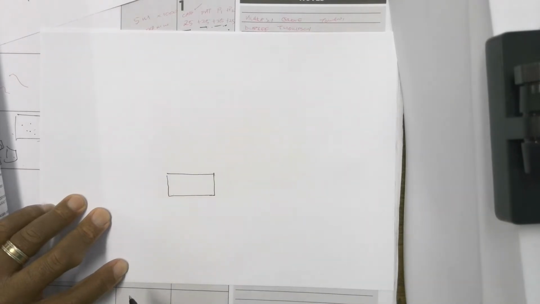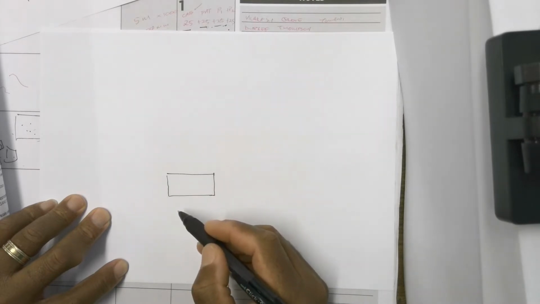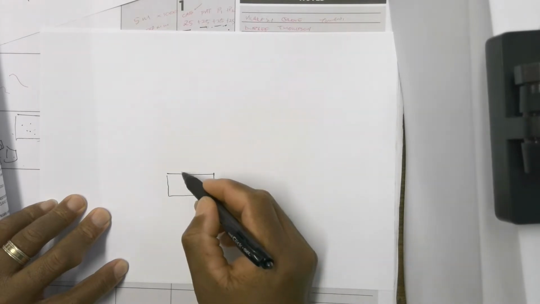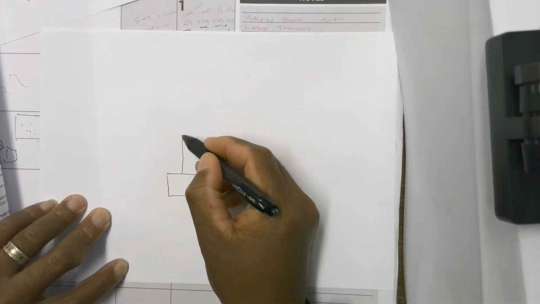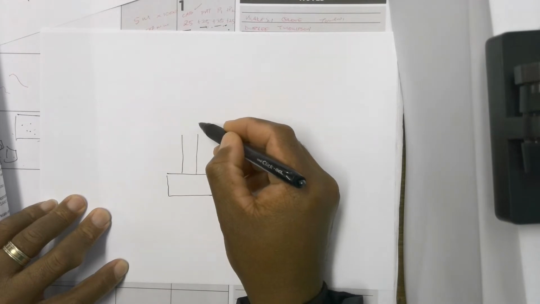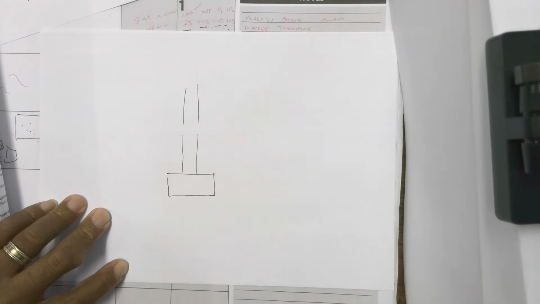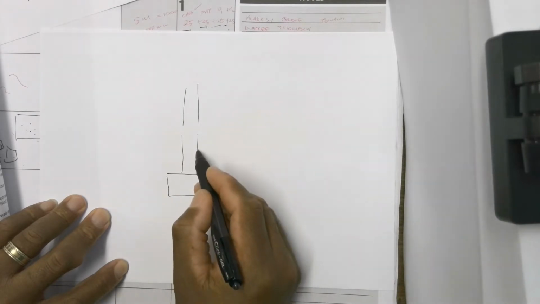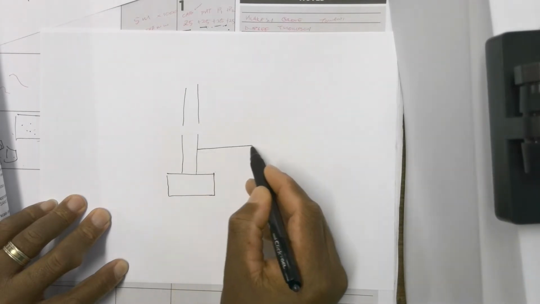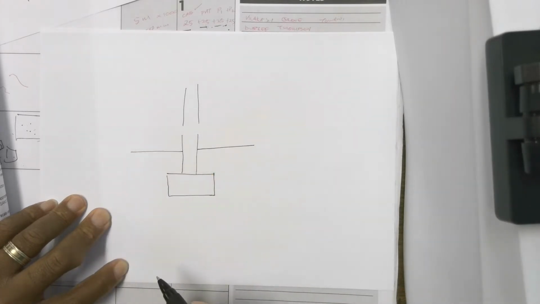That's your foundation. Today, I don't want to hatch this immediately. Then they give you the height of 450. So you go up first. I'm going to leave a gap here because I'm using a pen. Draw up, and then you draw up. And then here, this is actually your ground level, also known as NGL.